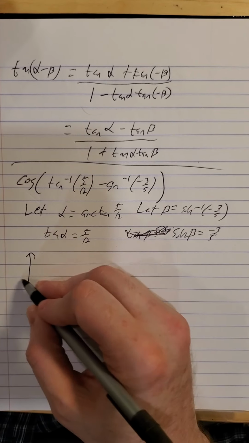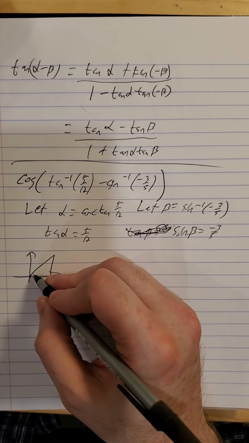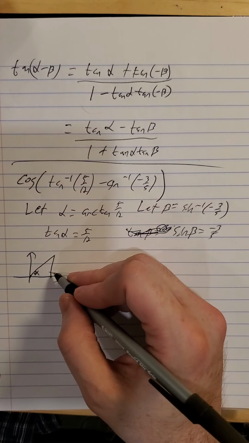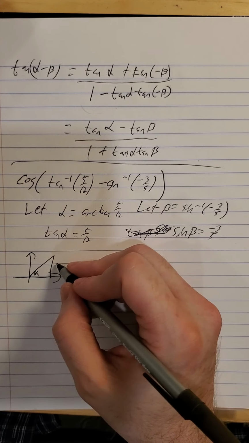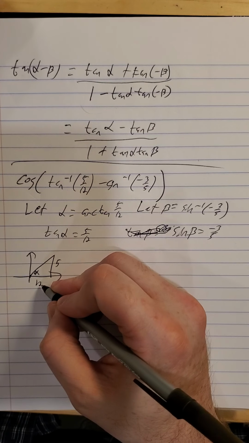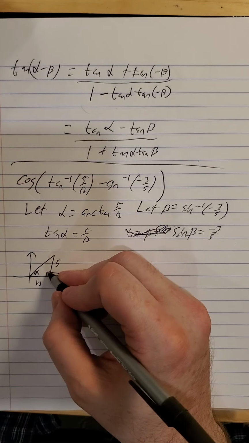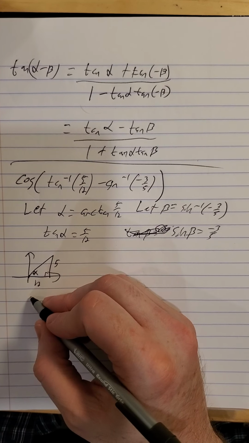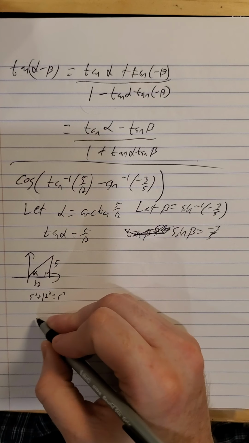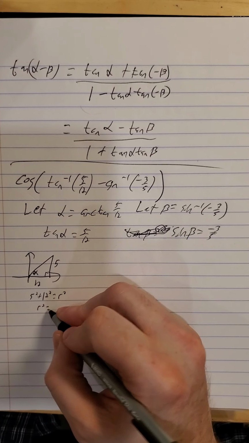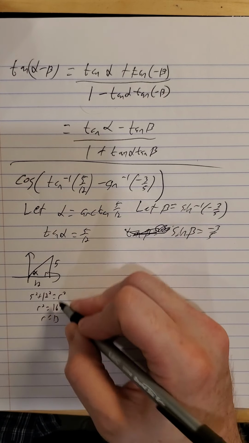So we'll draw our quick triangles here. Here's our alpha triangle. So our y value 5, x value of 12. And you hopefully recognize that as a 5, 12, 13 triangle. Otherwise, just do 5 squared plus 12 squared equals r squared. So r squared, 25 and 144, 169. R is 13.